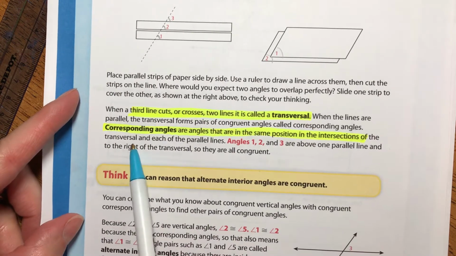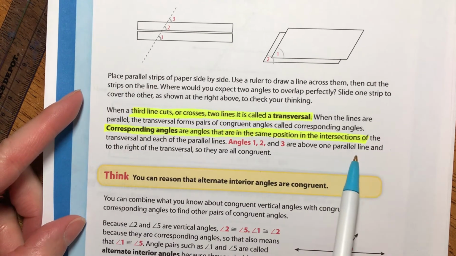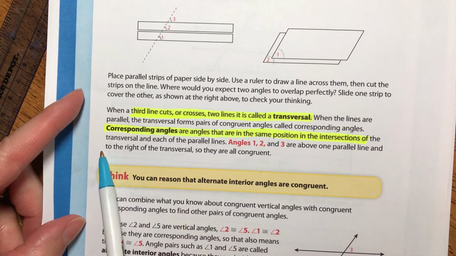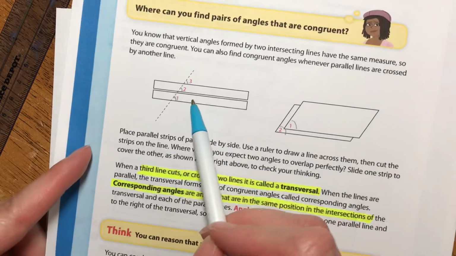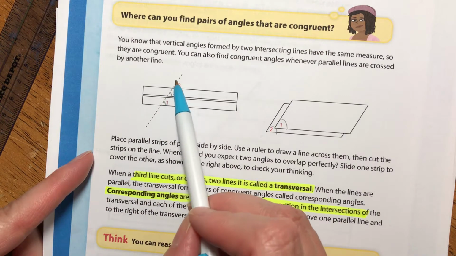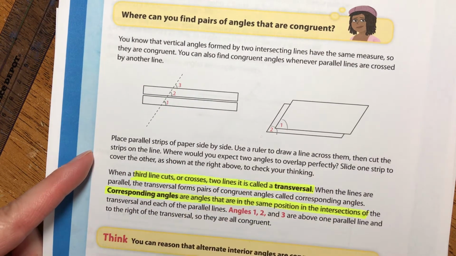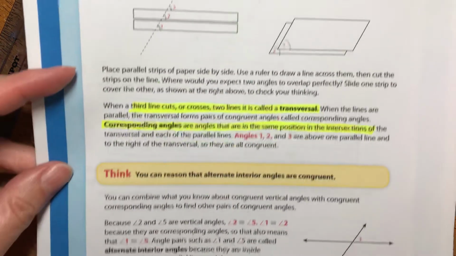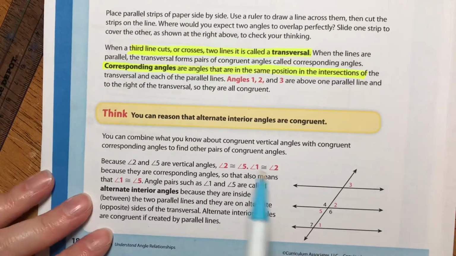Angles 1, 2, and 3 above on the parallel line to the right of the transversal, so they're all congruent. I just mentioned that, right? 1, 2, and 3, they're all on the upper right of the intersection. All congruent, same angle. All right, we got a little bit more.